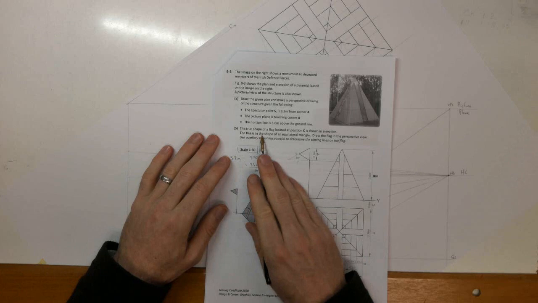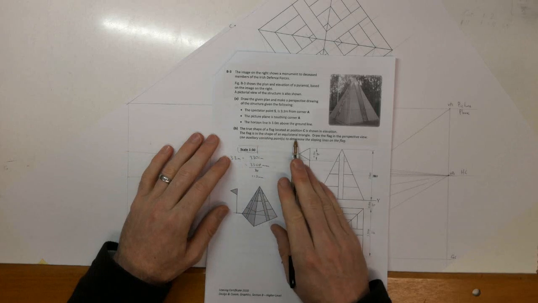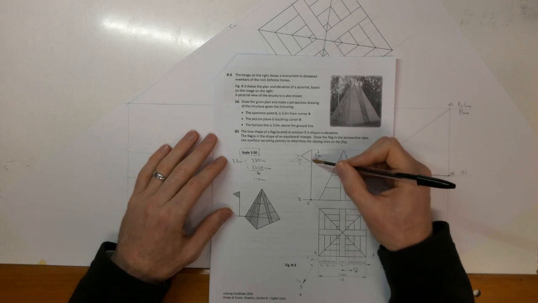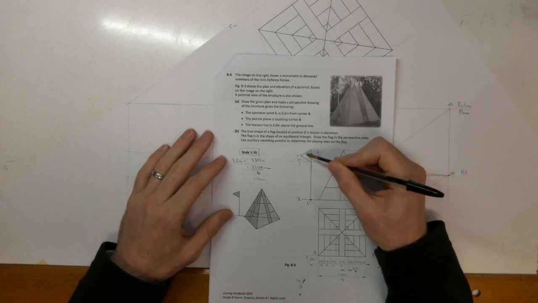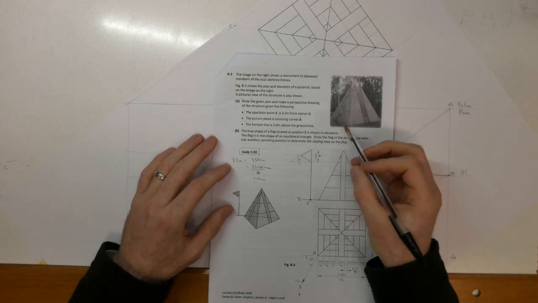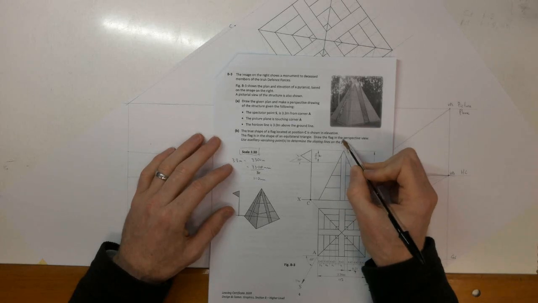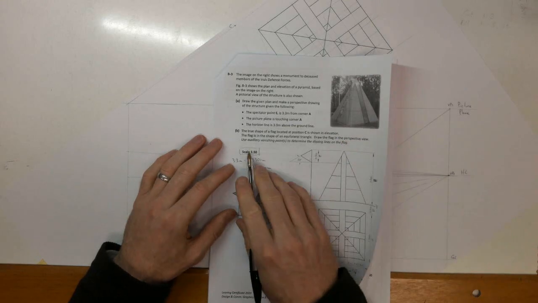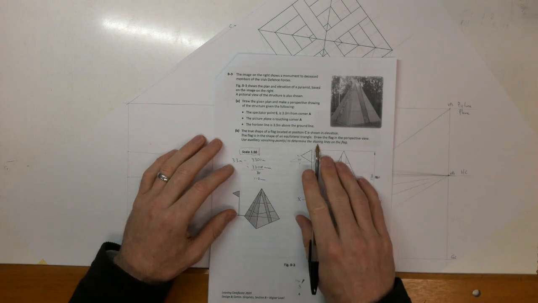We have that. Flag is the shape of an equilateral triangle. Okay, that's great. We know that in reality it would be 60, 60, 60 if we were to draw this, but we didn't have to. Draw the flag in the perspective view and then use an auxiliary vanishing point to determine the slope.